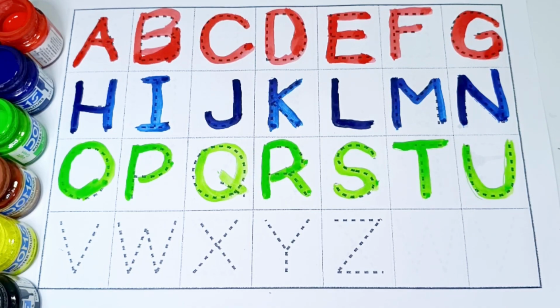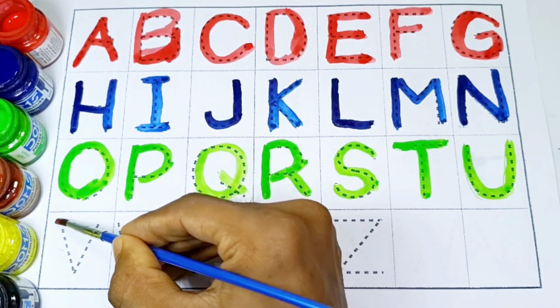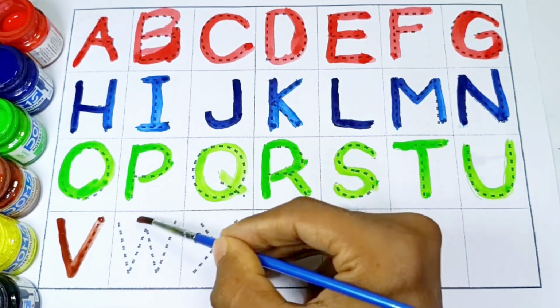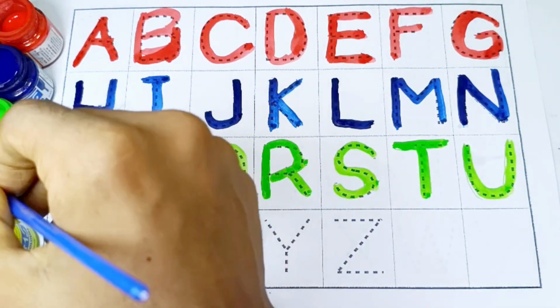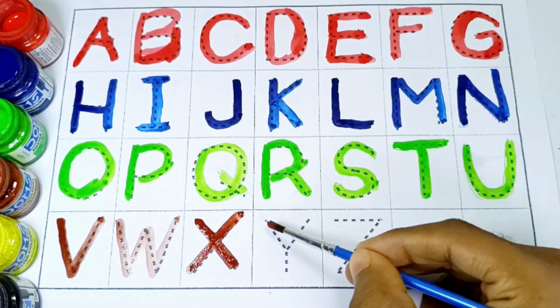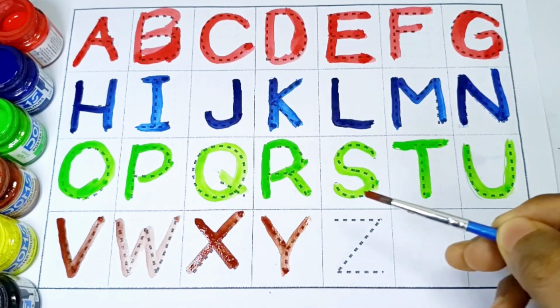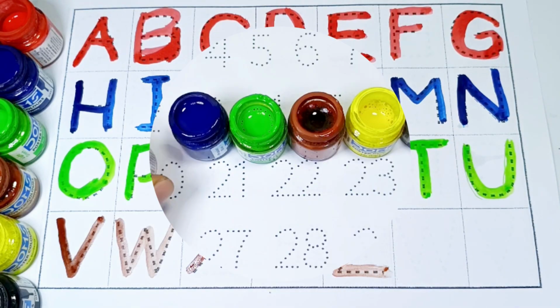Kids, now you draw V and use brown color. V for van. W for whale. X for xylophone. Y for yo-yo. And Z for zebra.